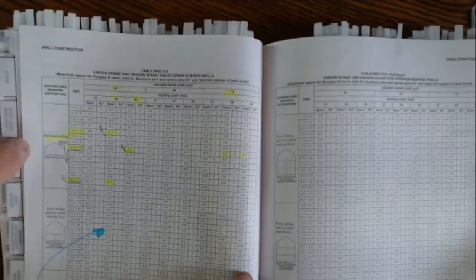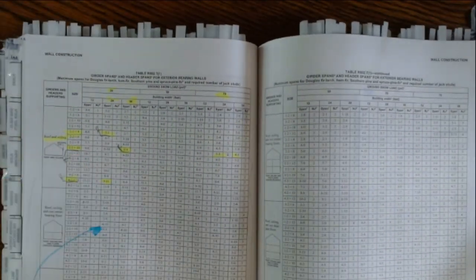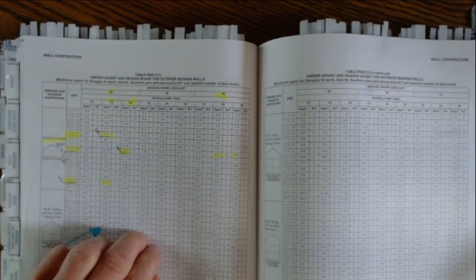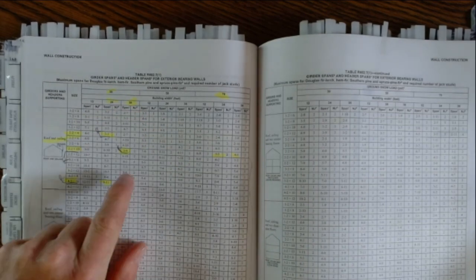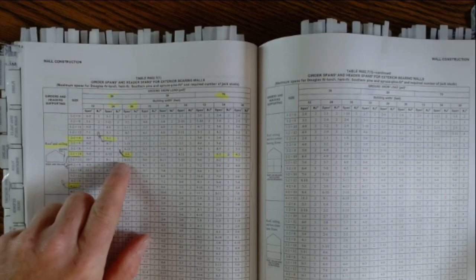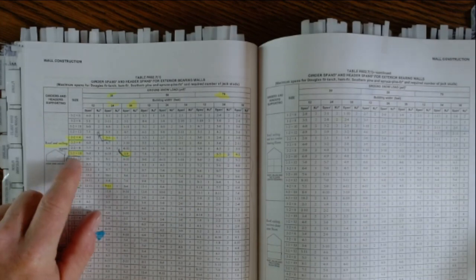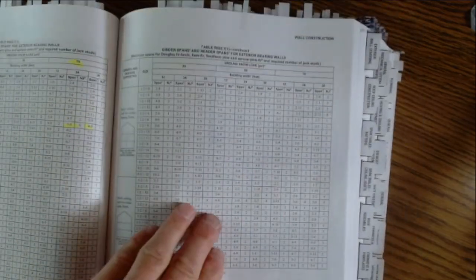I'll just explain this really quick. So girder spans. If I had a snow load of 30 psf and I'm on like a 36-inch span, basically the width of your structure, okay? And my maximum span for the header is 5'9", I need two 2x10s. That's what it comes down to. That's how you'd use that. Understand there's a bunch of exceptions here. Always look at your footnotes.